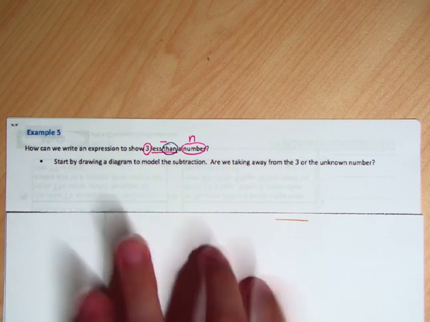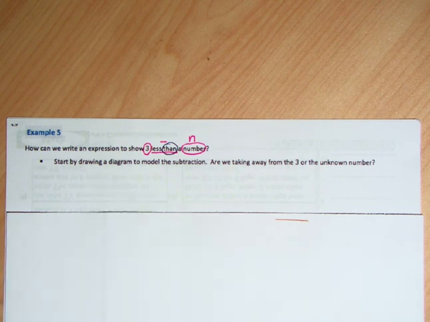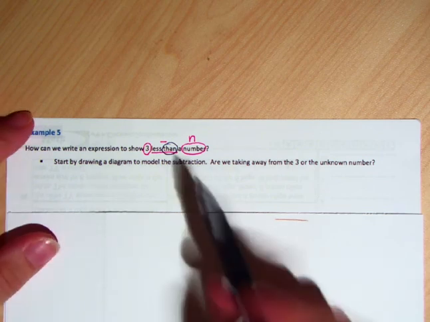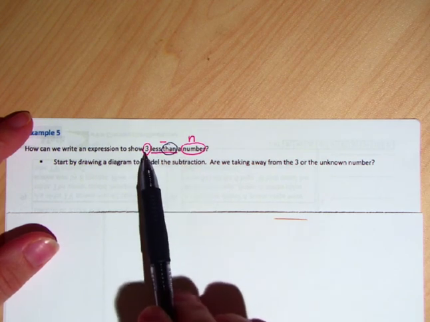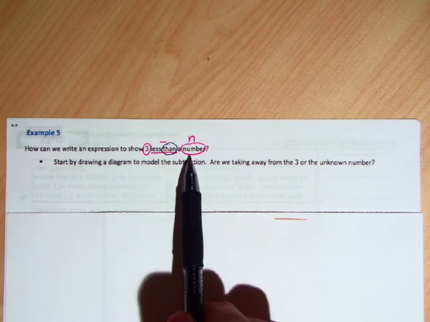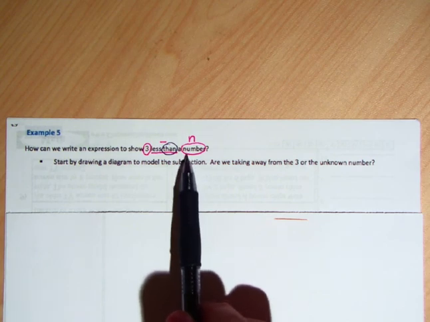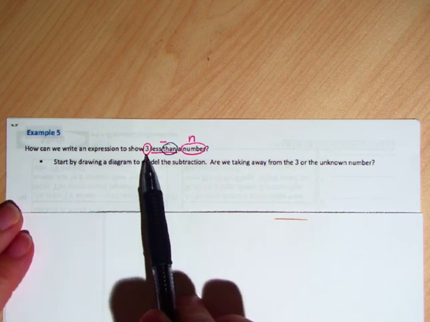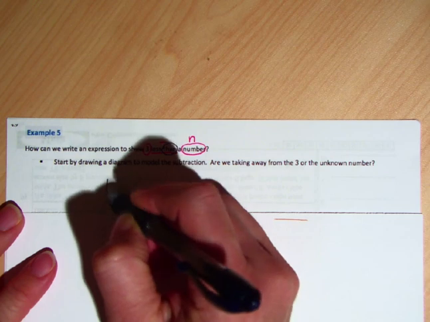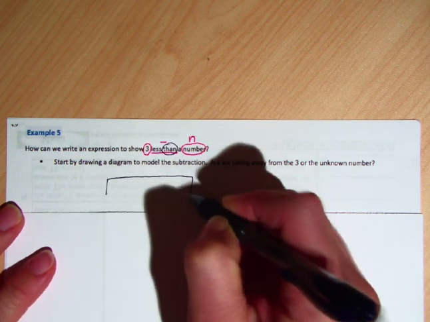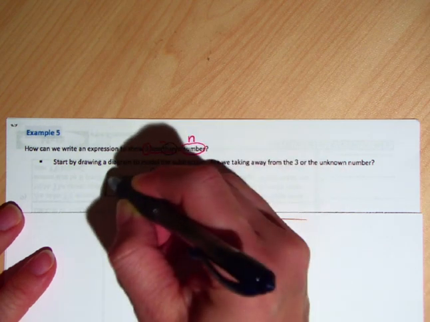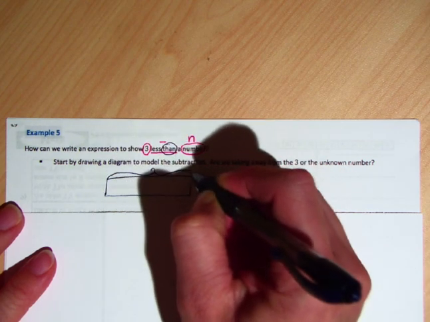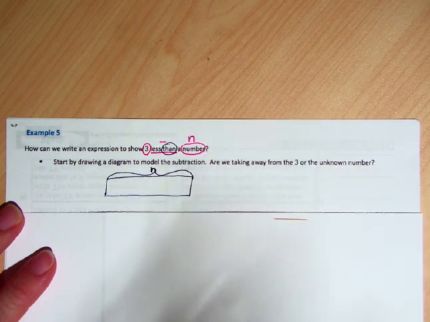So let's start by drawing a model to see what it looks like. We're going to see where we start. Do we start with 3, or do we start with a number? Well, in this case, it's less than a number, so that means the number is larger than the 3. That means we are starting with a number. So let's do a little tape diagram here. Let's say this is n. From here to here is n.